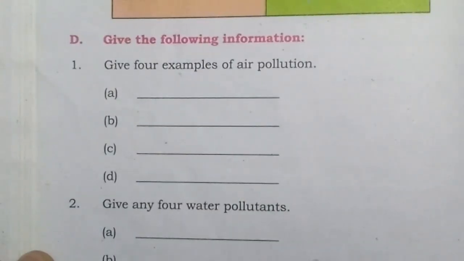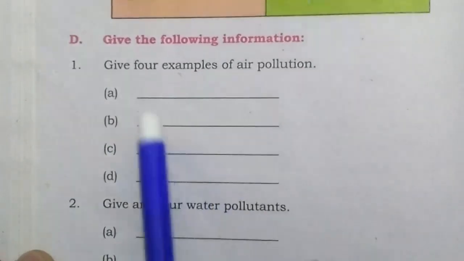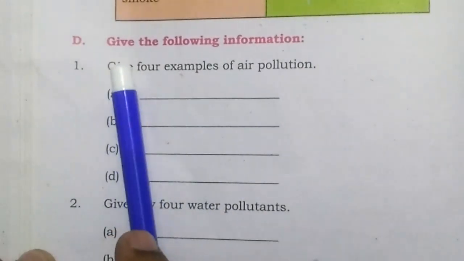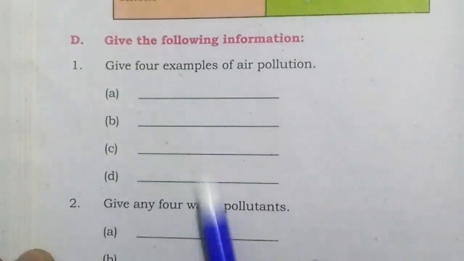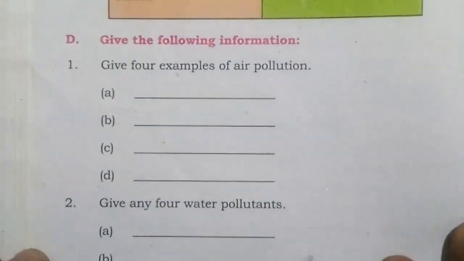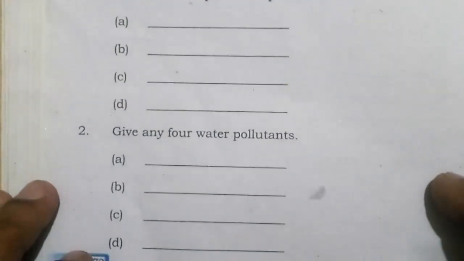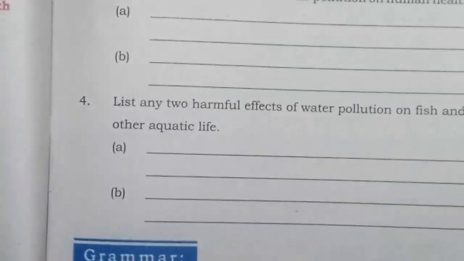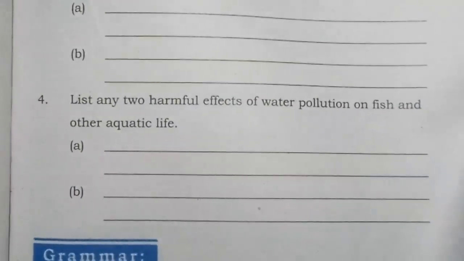Students, now you will solve exercise D, activity D. There are 4 statements. You will fill in the blanks and I will give you the answer.